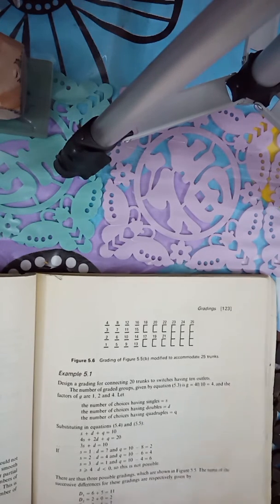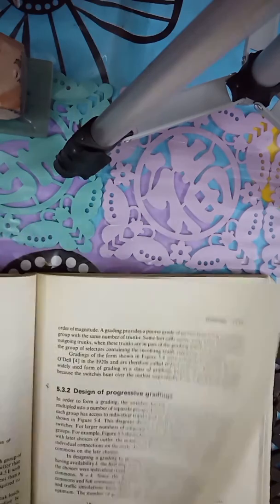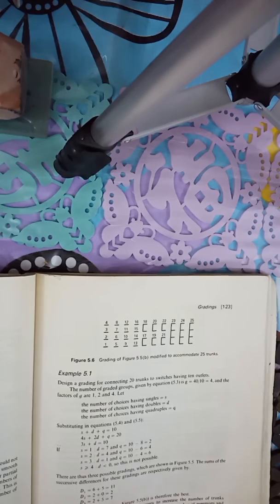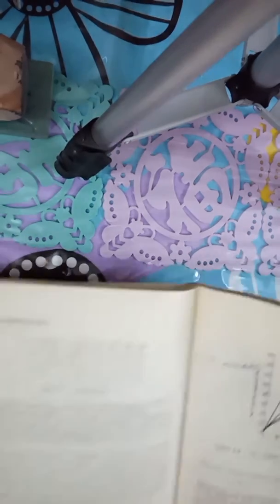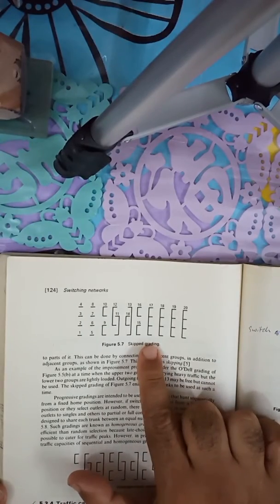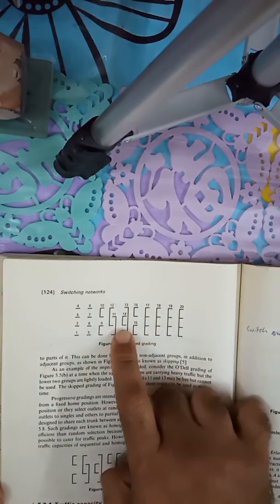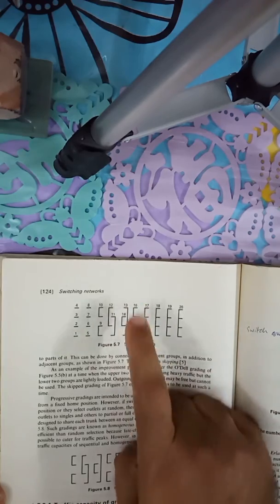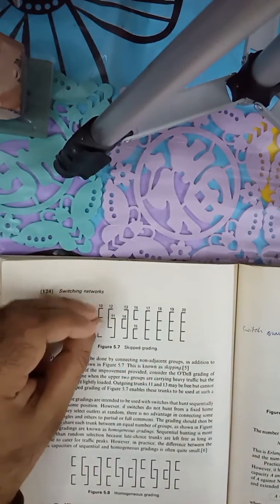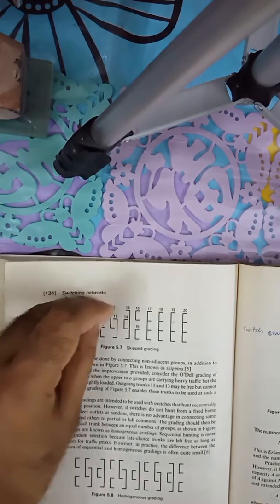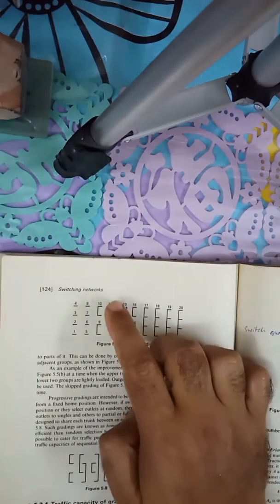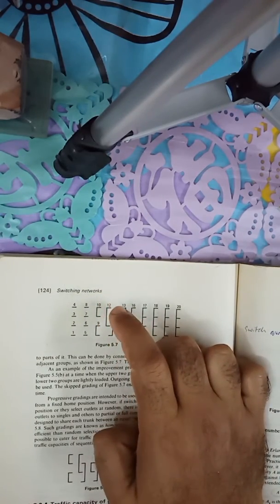In addition to this type of grading, which is the progressive grading, we can have other forms of gradings also. One form is called the skipped grading, in which these are partial gradings but not always in the same way that was done earlier. Not always the first and second groups are taken common.